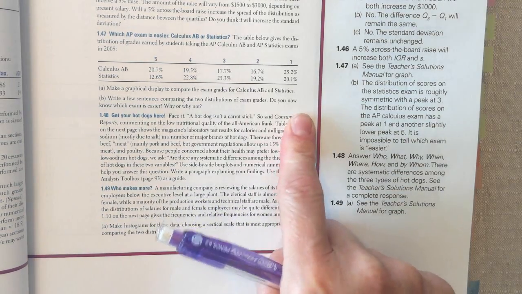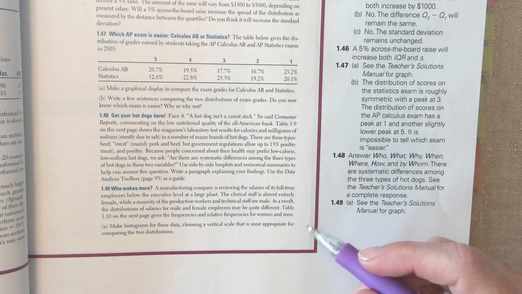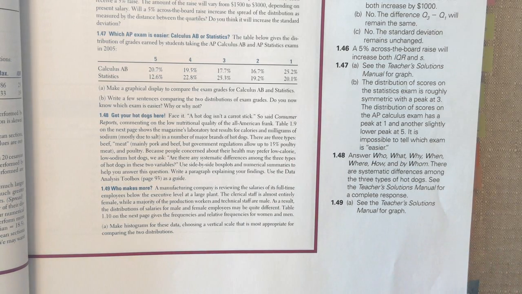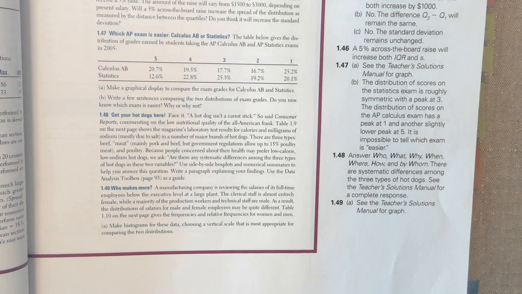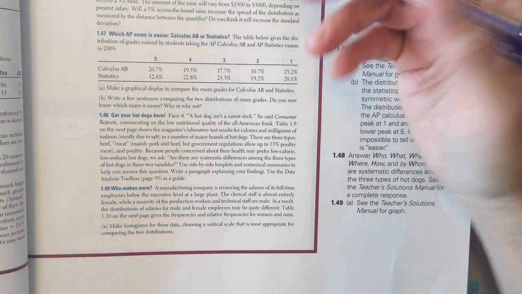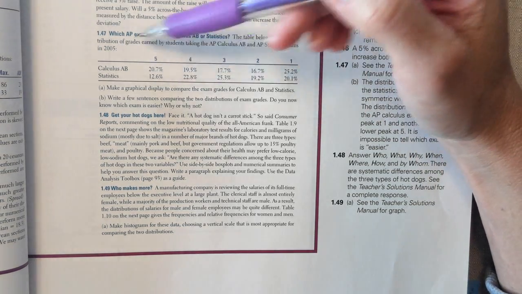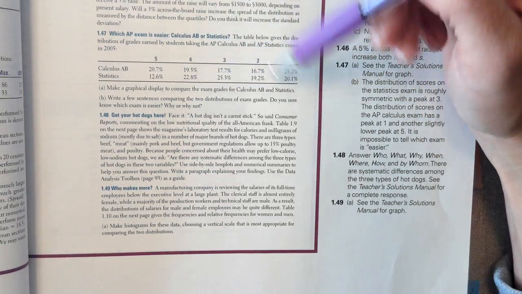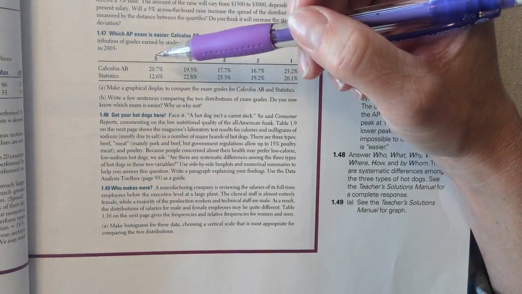So make a graphical display to compare. Write a few sentences comparing the two distributions of the exam grades. Do you know which exam is easier? That's something to really think about. You may not be familiar with AP exam scores: 5 is the goal. 1 means you took it, 5 means you nailed it.